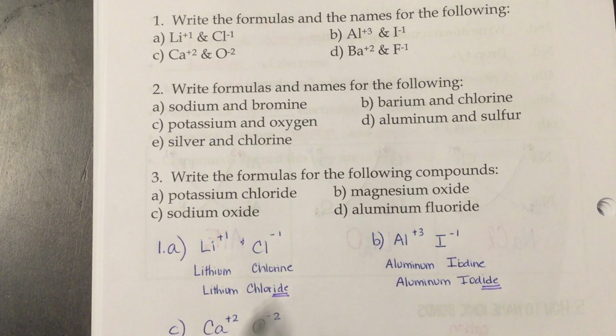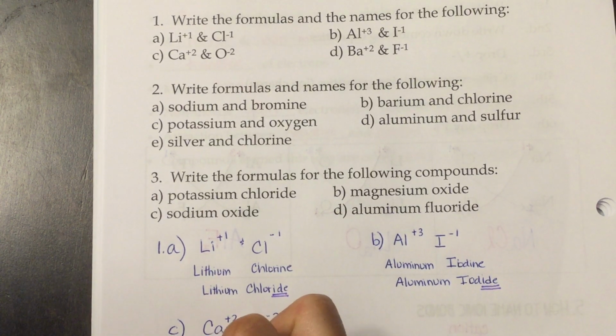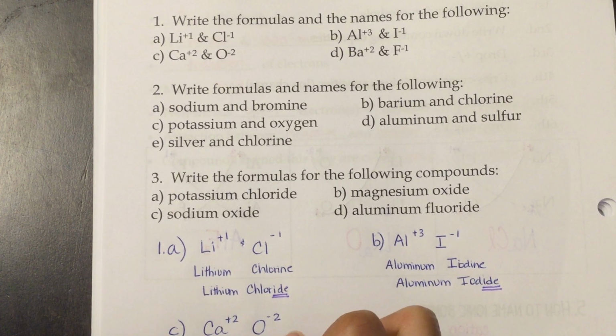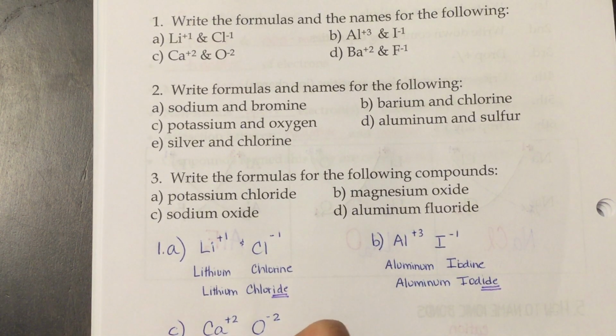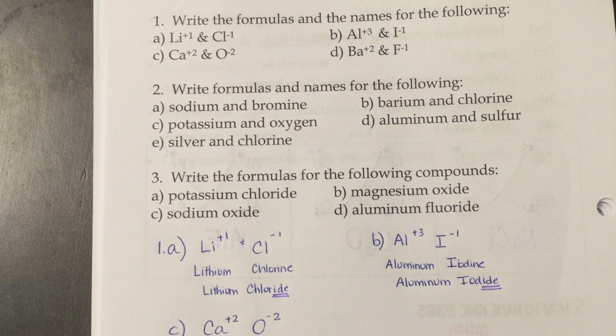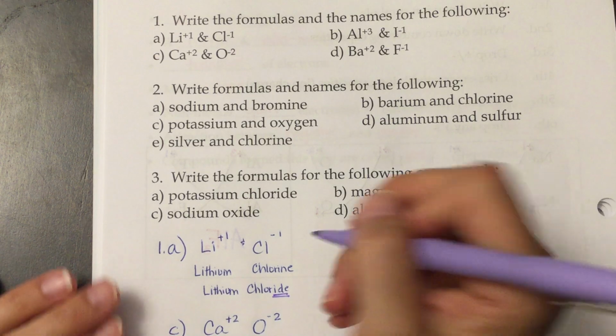Okay. So when we want to write this out, we have calcium and oxygen. And when we move them together, we get calcium oxide. Okay, so there's the name, but it also asks you to write the formulas for them as well. So let's do that as well.